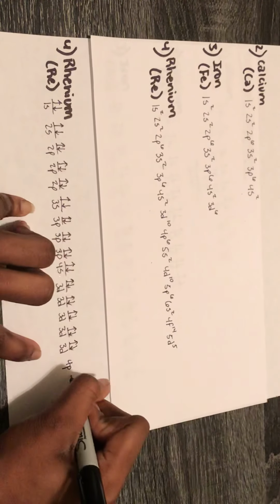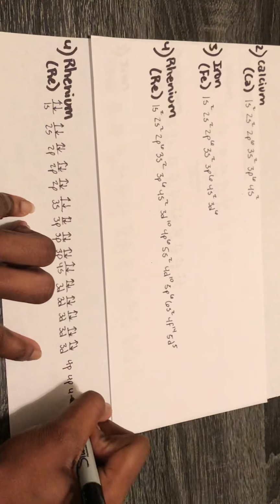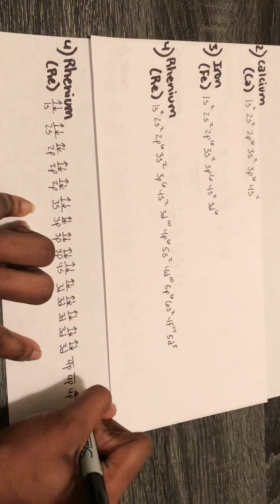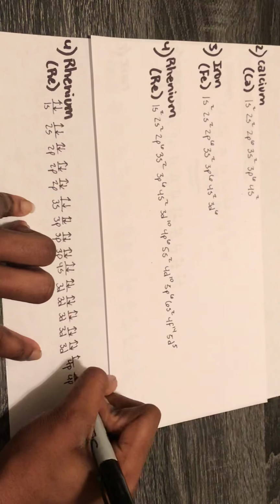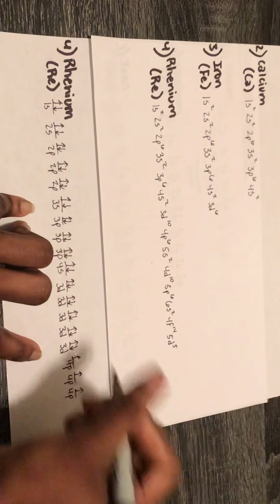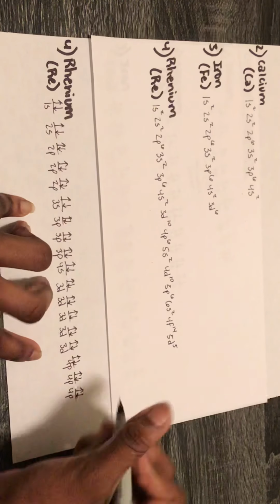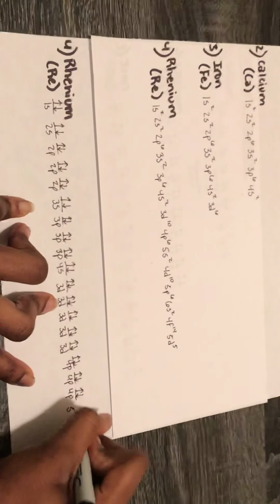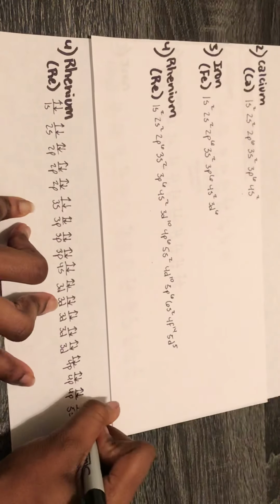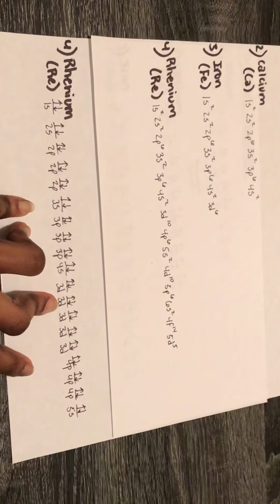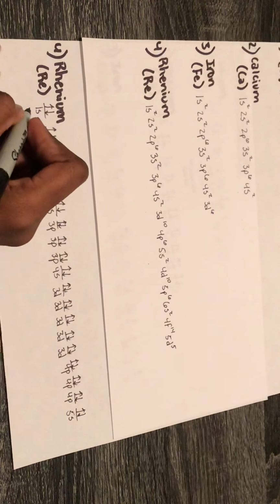Again, no matter what number is attached to it, no exceptions, you always write it 3 times. Up spin all of them first, then you down spin. Then you have 5s. Up spin, down spin. I'm running out of a little space, so I'm going to go down below.